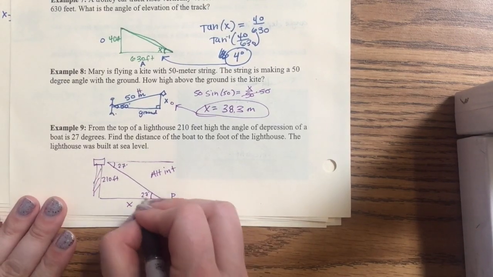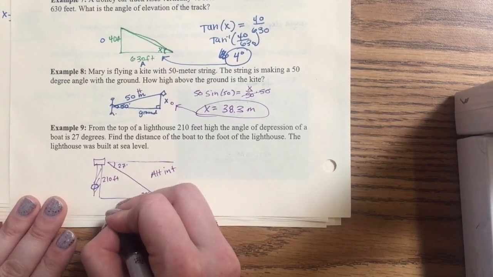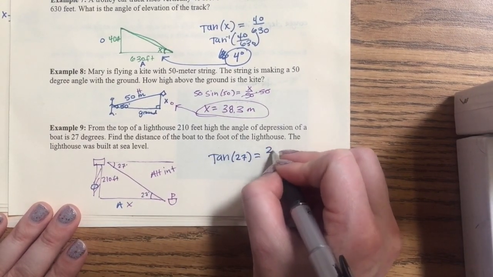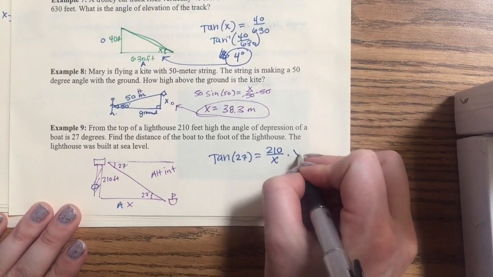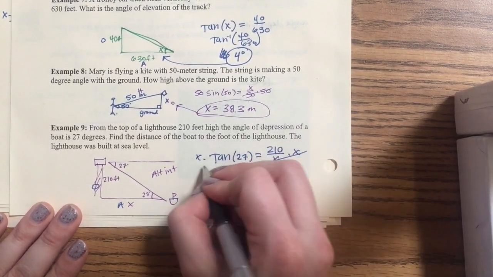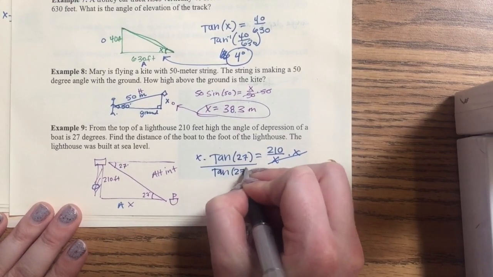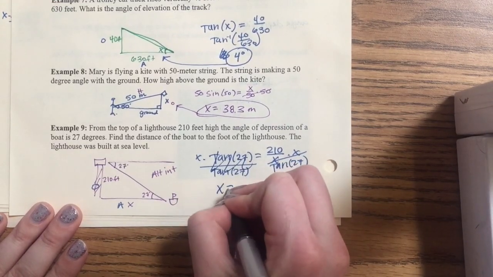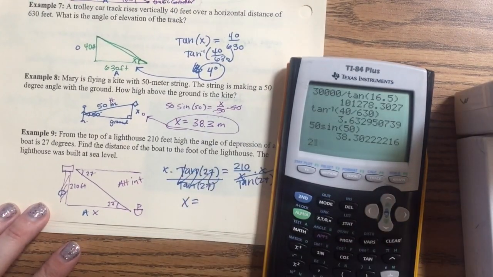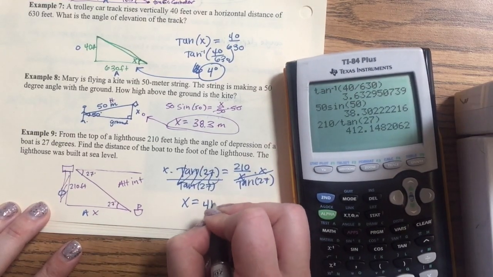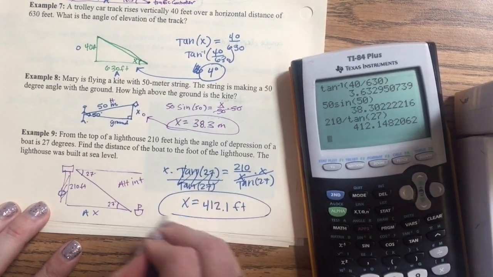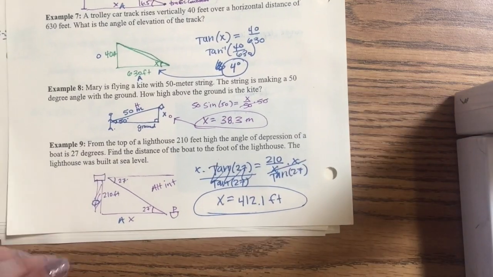Now I can solve by using O, no H, A. Tangent of 27 equals O over A. Times by X, divide by tangent, X equals 210 divided by tangent of 27. That is 412.1 feet. That's how far the boat is from the base of the lighthouse.